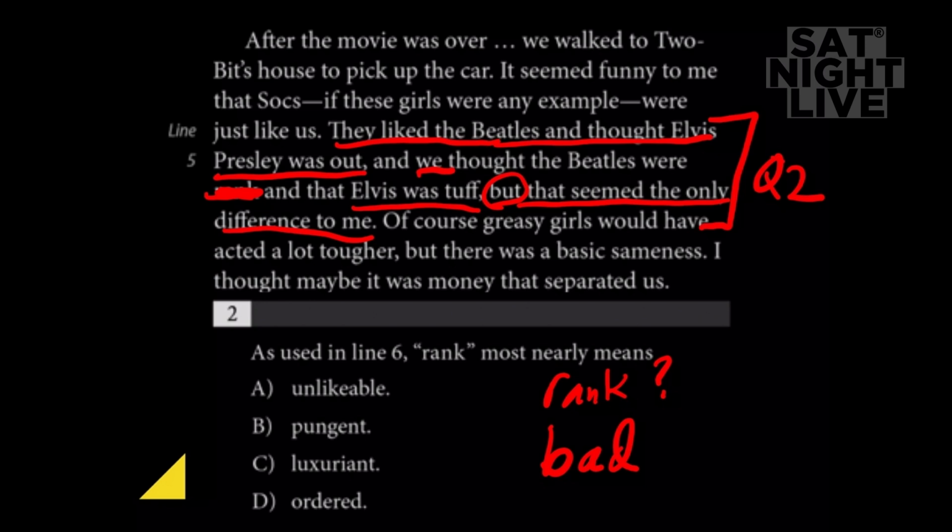Another thing I can do with my pencil is to evaluate what each answer is in comparison to what we found. This answer we would say is a yes. It's a pretty good match for bad, and we can put a check next to answers that seem to be a good fit. We go to B, pungent. Well, we kind of have two options here. But let's just say for the moment that you didn't know what pungent meant.